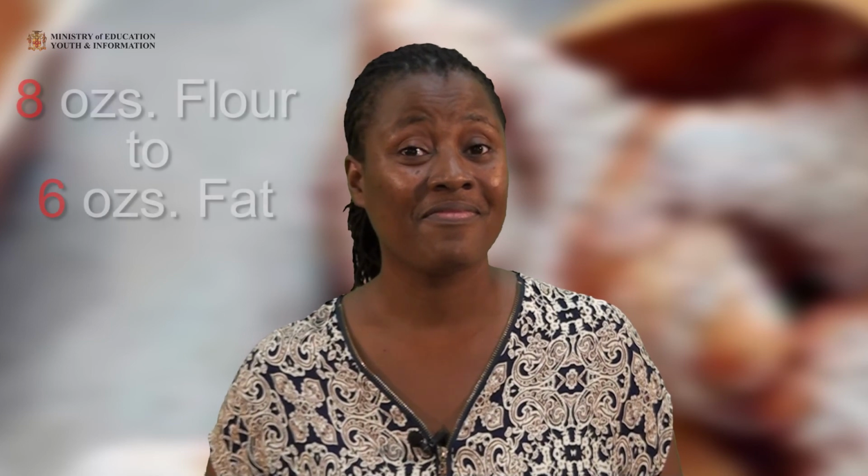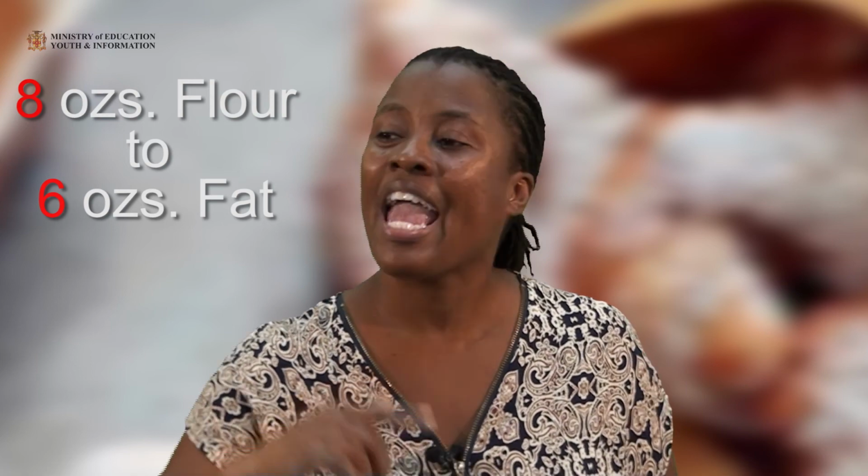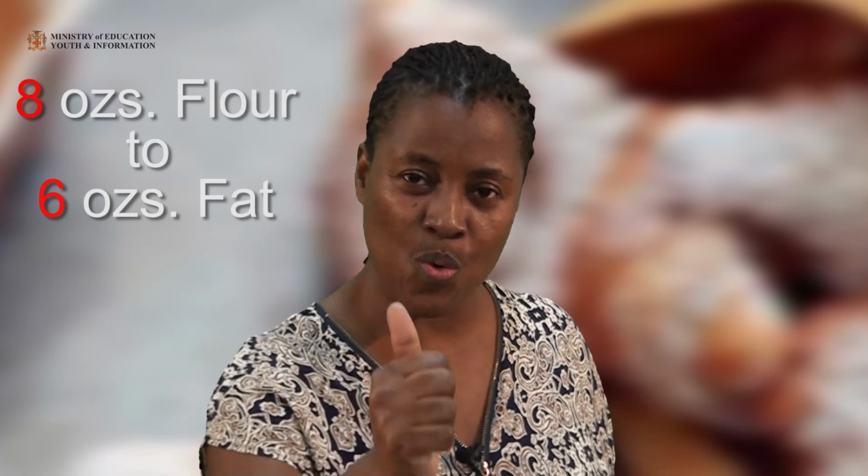That's correct. What would be the proportion for your flaky pastry? An example in ounces. 6 ounces of fat, yes, to 8 ounces of flour. You are correct. I hope that you would have learned something today. Please join me for the next class when we will be making a product using short crust pastry.